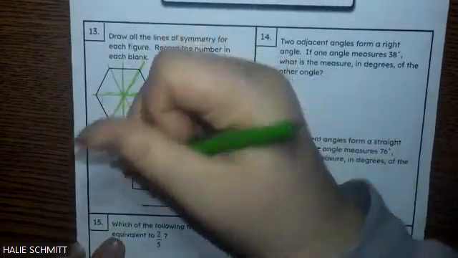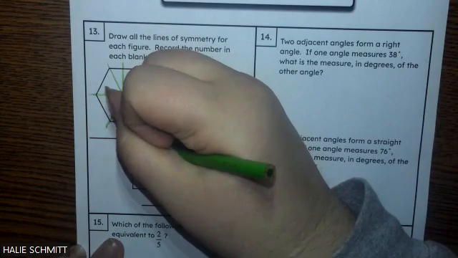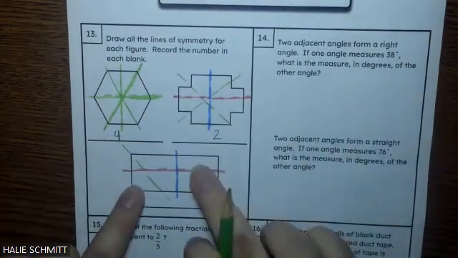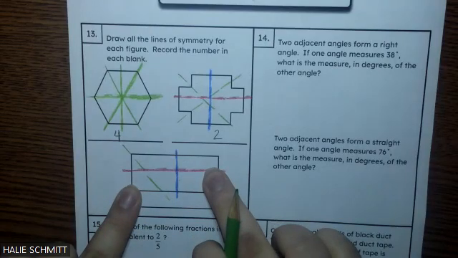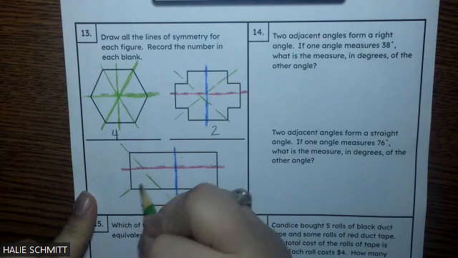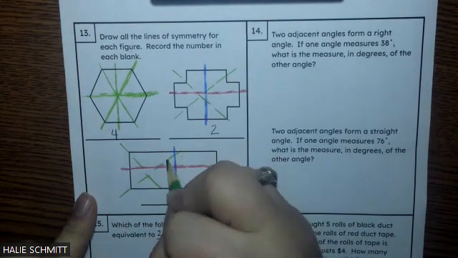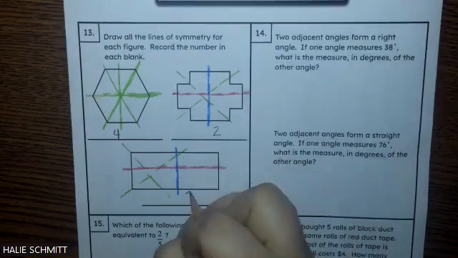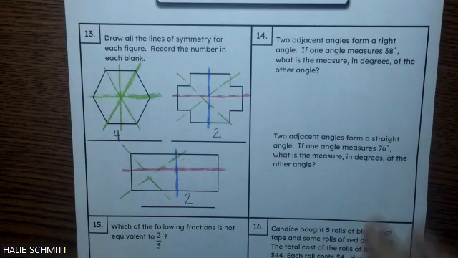Okay, let's go diagonally. Do these two sides look the same? No. Remember, when we're doing lines of symmetry, if we would have had a square, it would have had diagonal lines. However, since we have a rectangle, we only have two lines of symmetry.